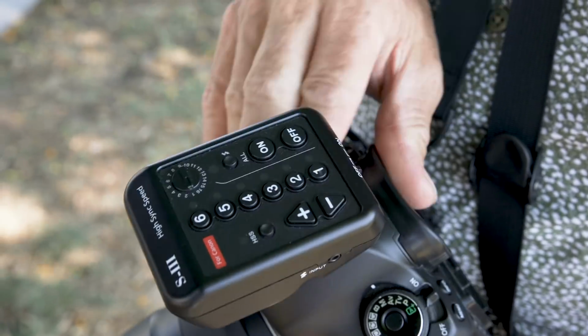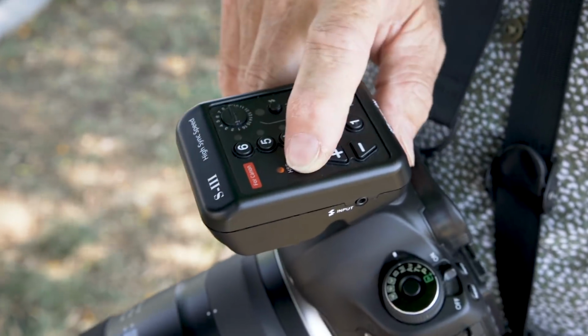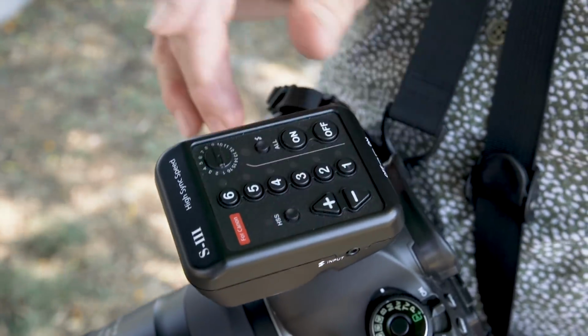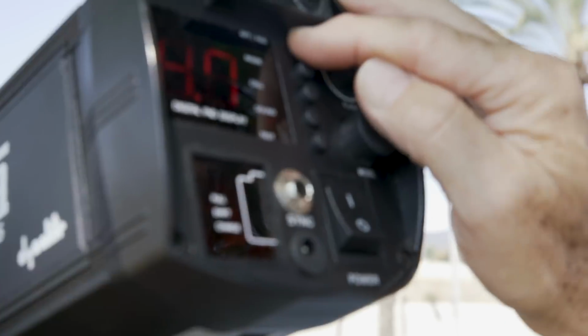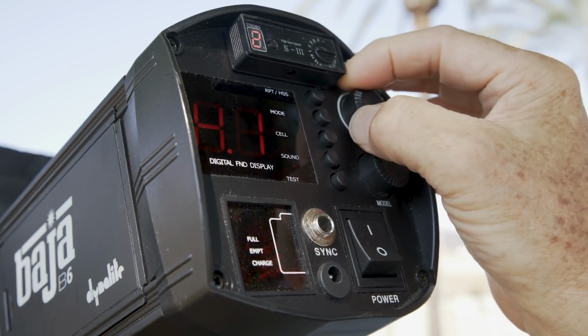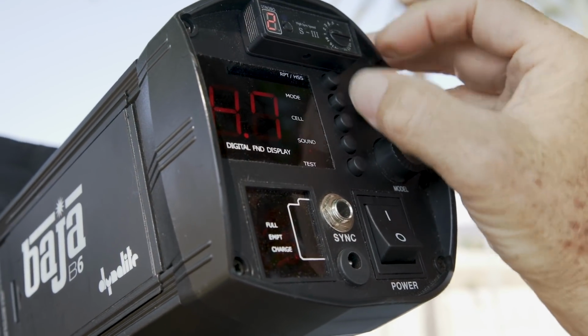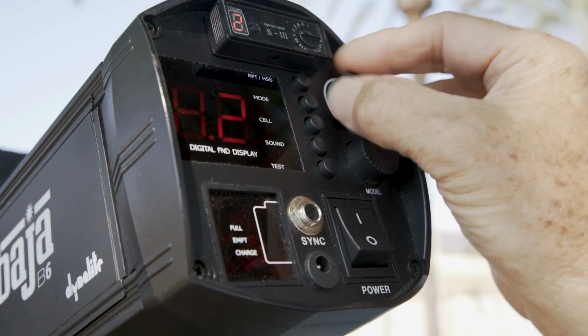To set up high-speed sync with the Bajas, I'm going to put the transmitter on my camera, turn it on. I'm going to hold down the high-speed sync button to where it's blinking. There we go. Then on the back of the Baja, I'm going to hold down the top button, HSS button, till it goes to the H now. I can go H7, 6 down to 1, which is the least power, up to 7, which is the most power. Now I can high-speed sync.